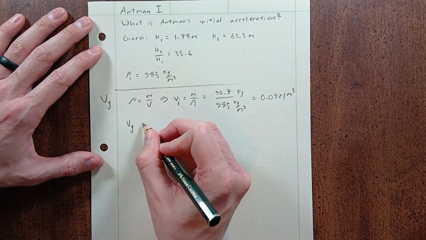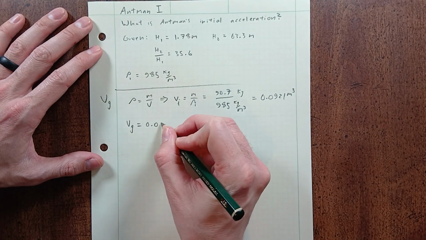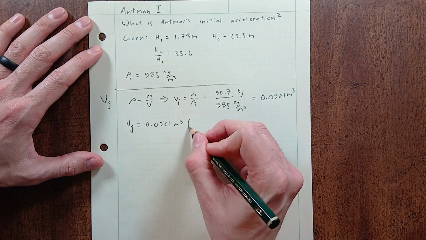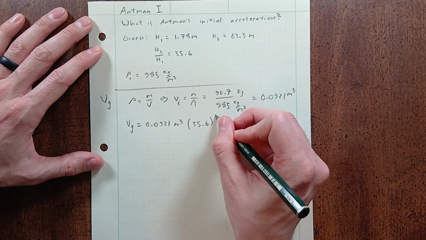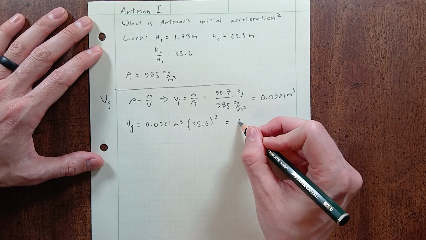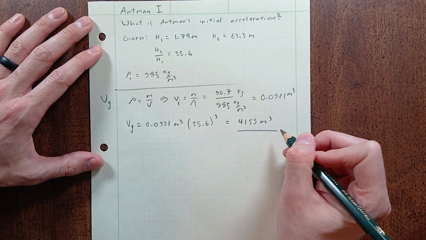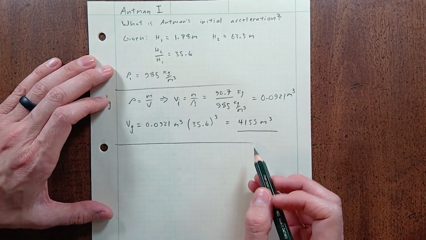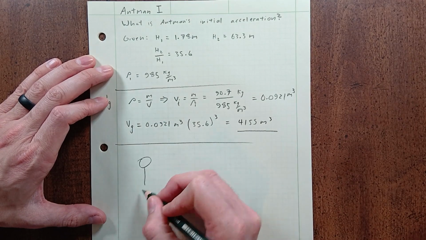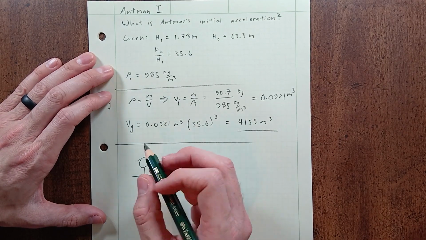Then we calculate his giant volume. This is where we use the ratio of heights. Note that we cube this ratio now because he's changing in length, width, and height. Then we'll draw a free body diagram and calculate the forces.